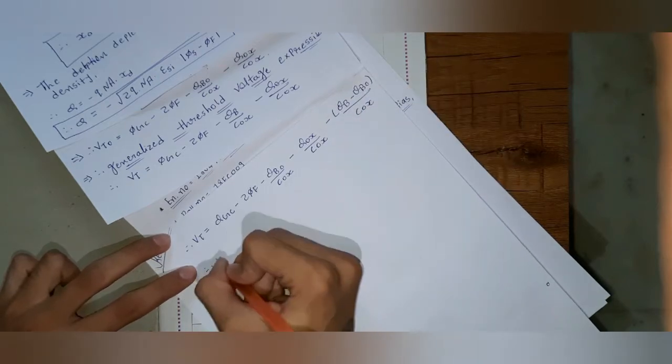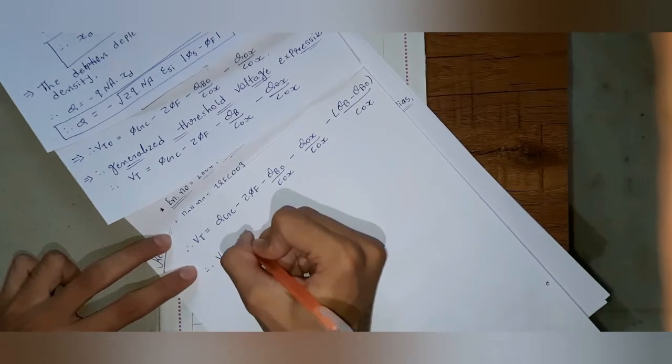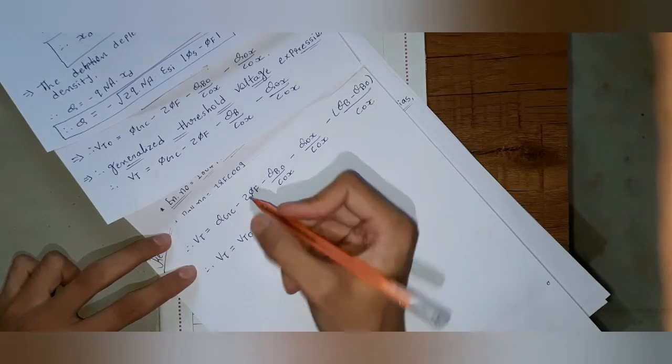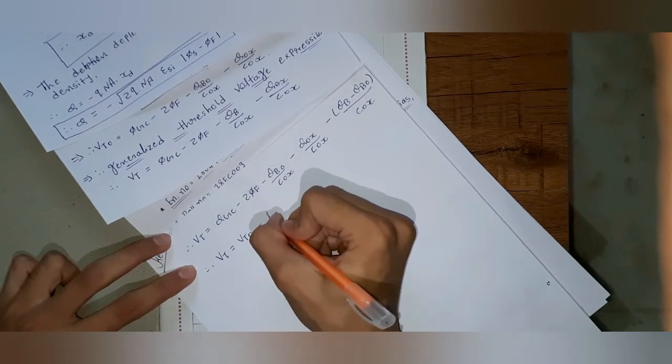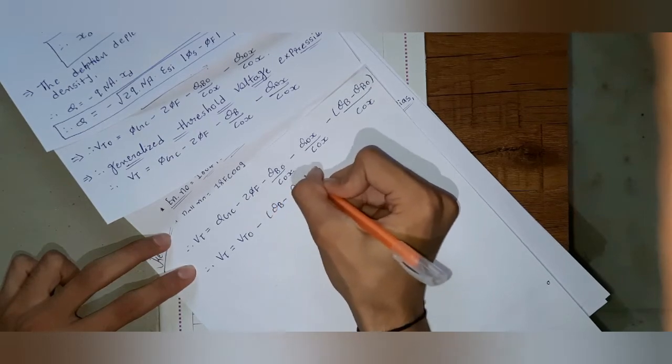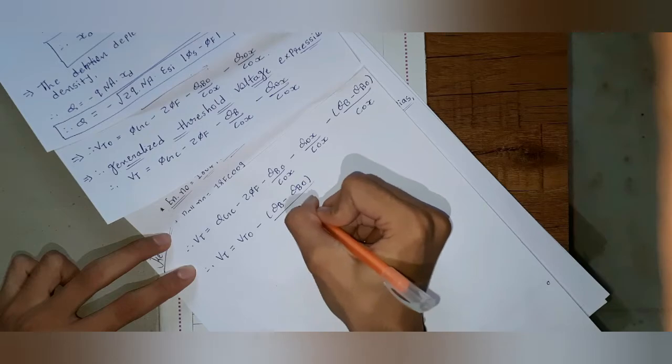So the VT equation is VT equals VT0 minus (QB minus QB0) divided by COX.